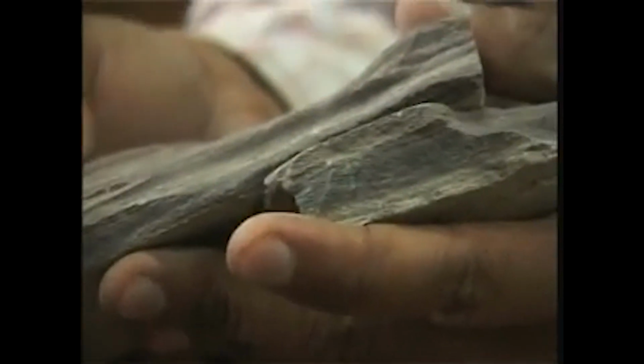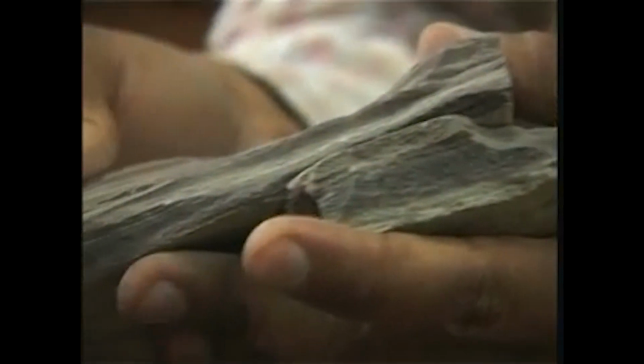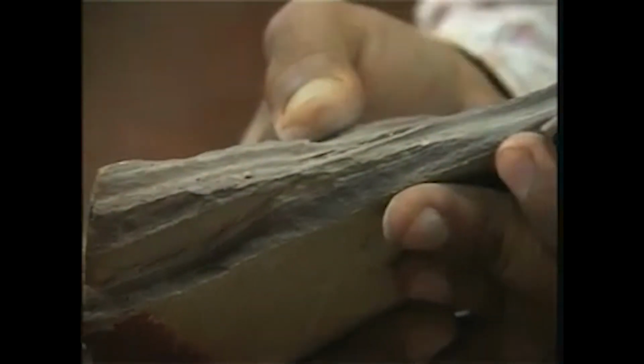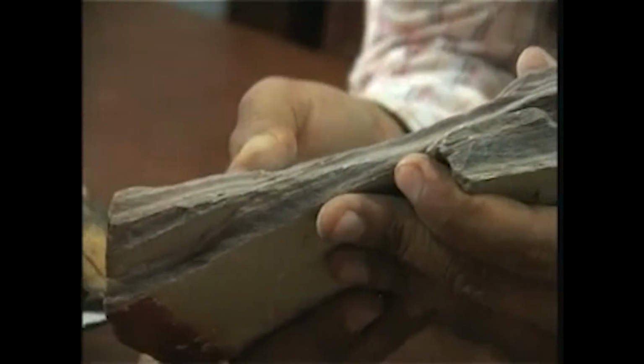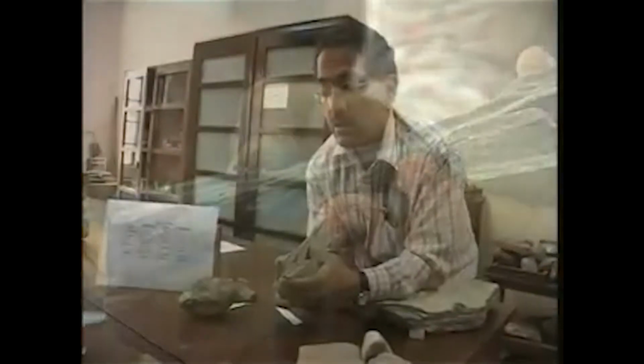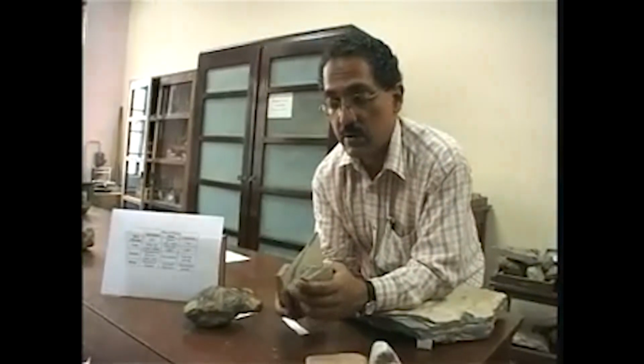Now another thing that I want to point out here is, if you recall what we discussed in our classroom lesson earlier on this topic, when clay minerals lithify, or rocks form out of clay minerals, then you get what is called claystone or shale.